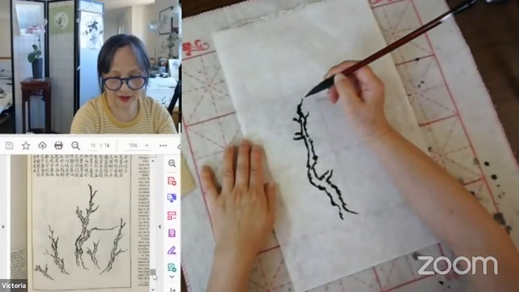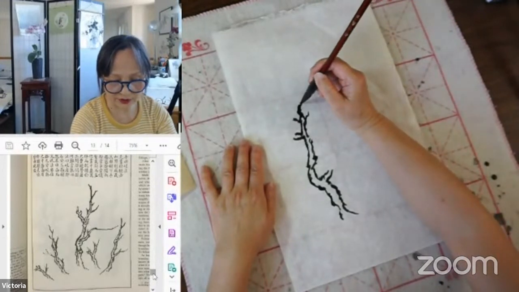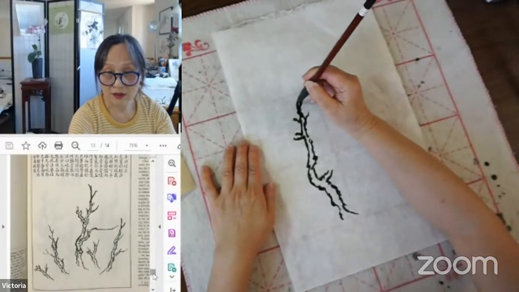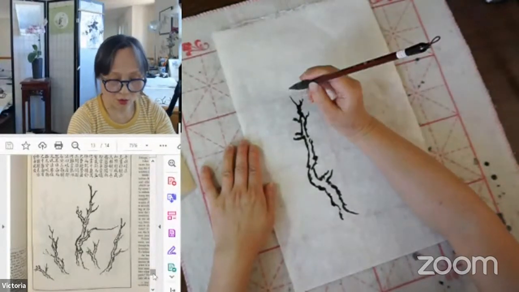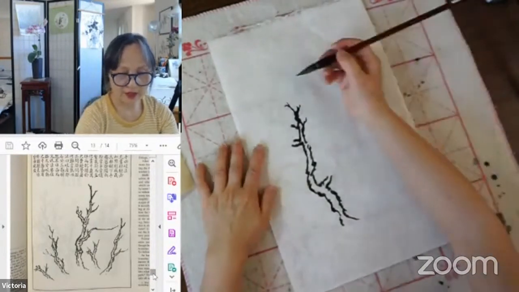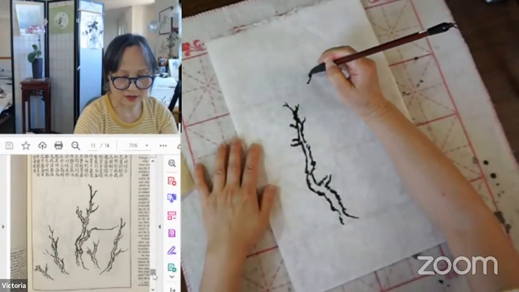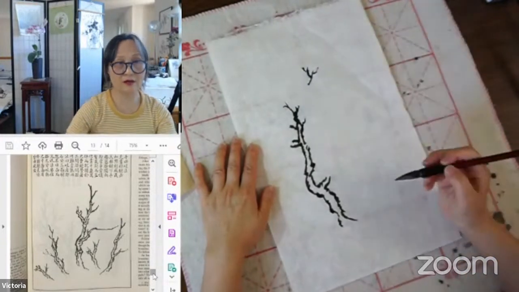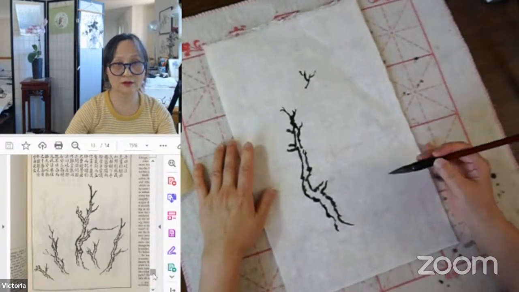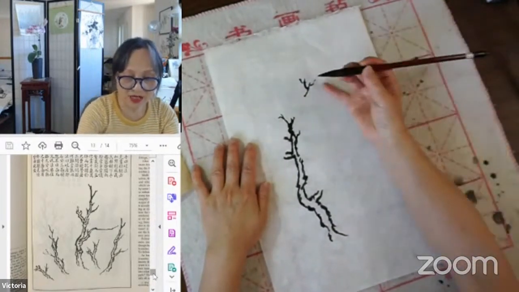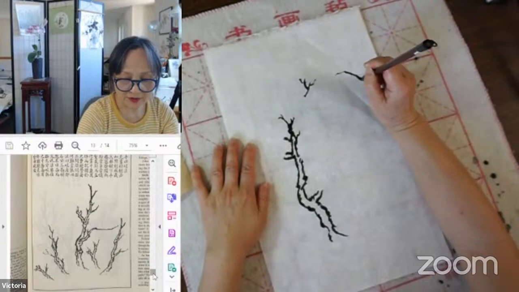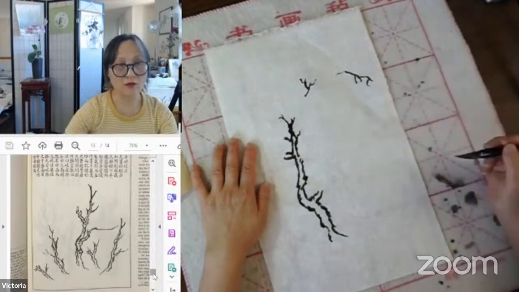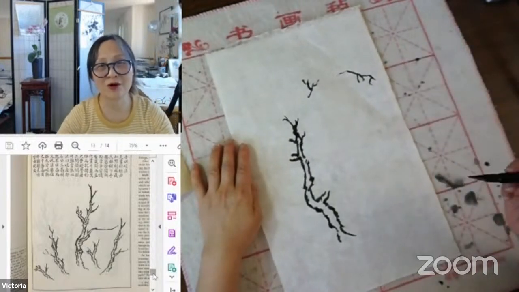The single line goes with the stroke we call deer hooks. If some trees at the tip go downward like that, we call it crab claw.